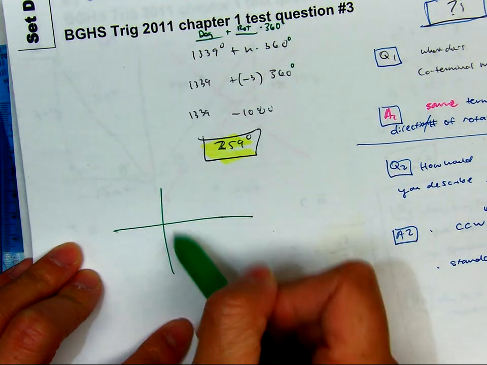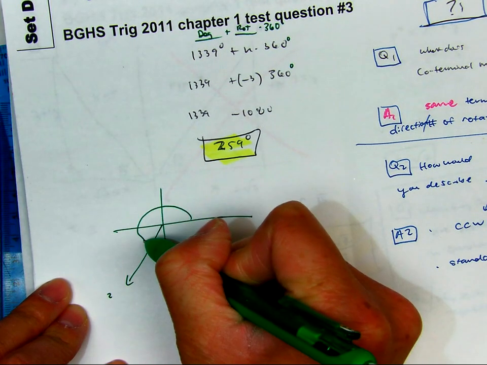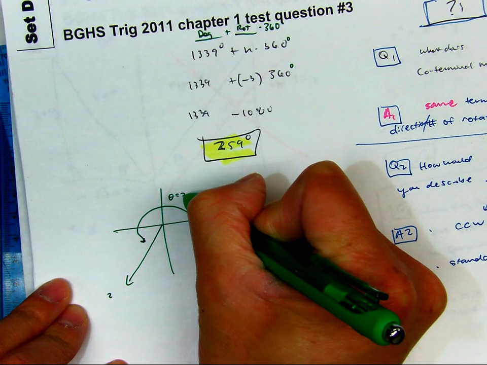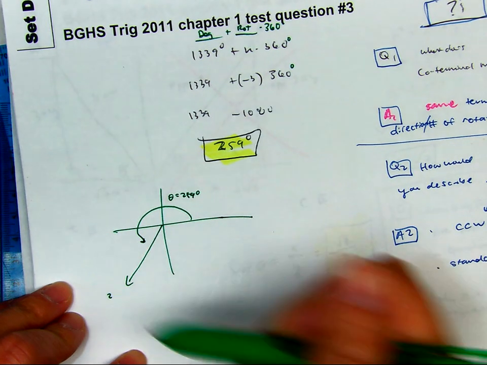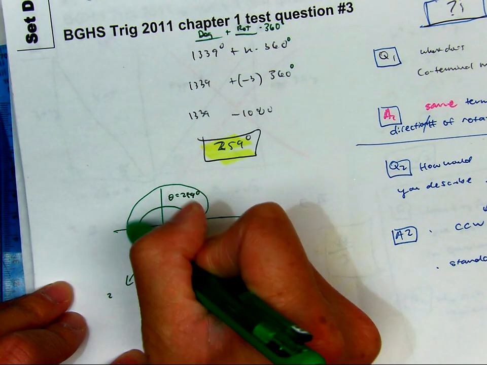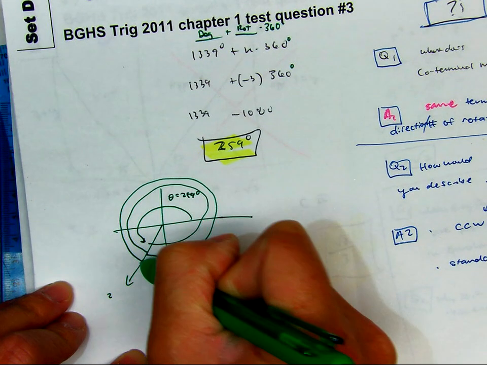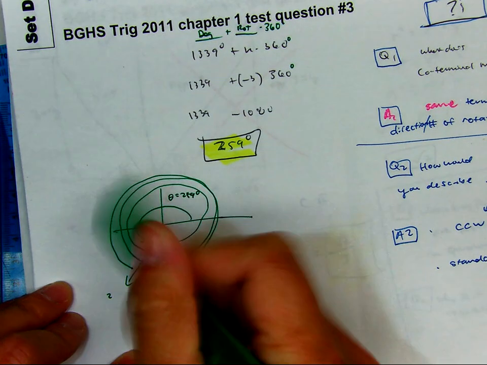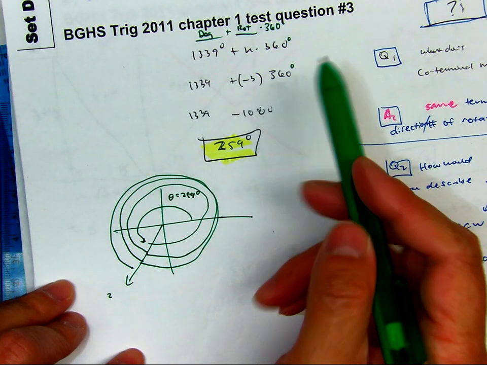1, 2, 3. So here you have 200 from the standard position. Theta here is 259 degrees. Essentially, if you went the other way, if you did one more full rotation, you would add 360. That's 1 rotation, 2 rotations, and 3 rotations. So you would have to flip that spinner around 3 times, and you would get 1339.